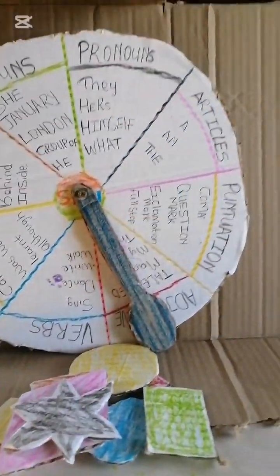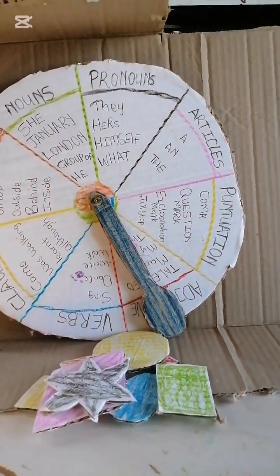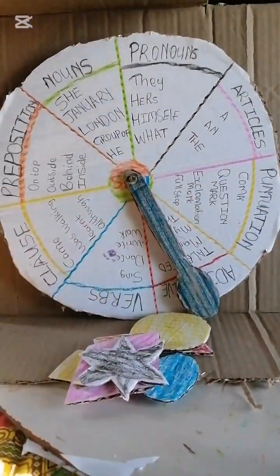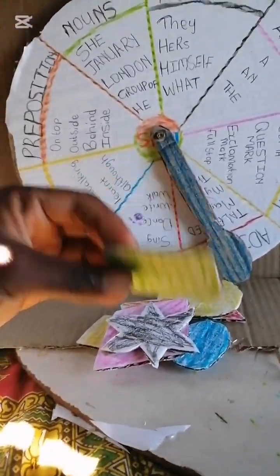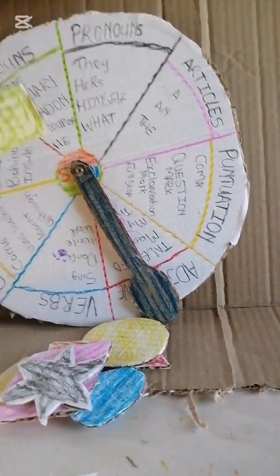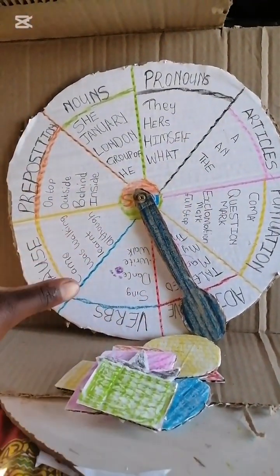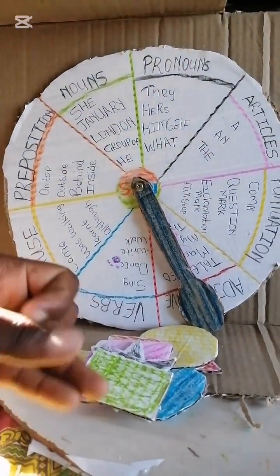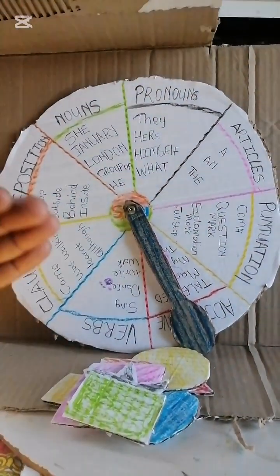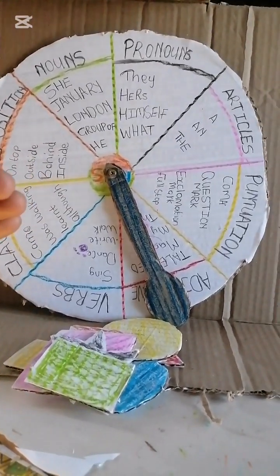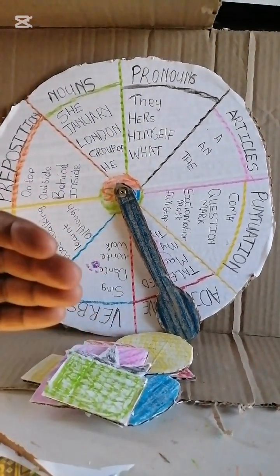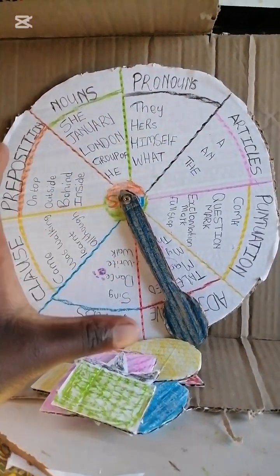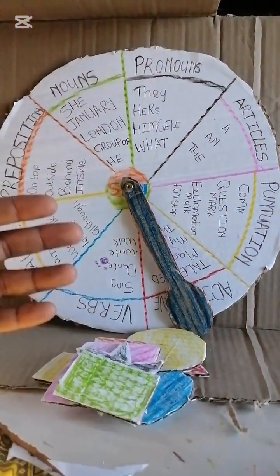Going back to our topic, when the learner chooses a shape, for example the rectangle, it goes for the nouns. That day we will be talking about kinds of nouns, types of nouns, examples of nouns, making sentences with nouns, and how nouns differ from pronouns. We are going to give different examples of nouns.